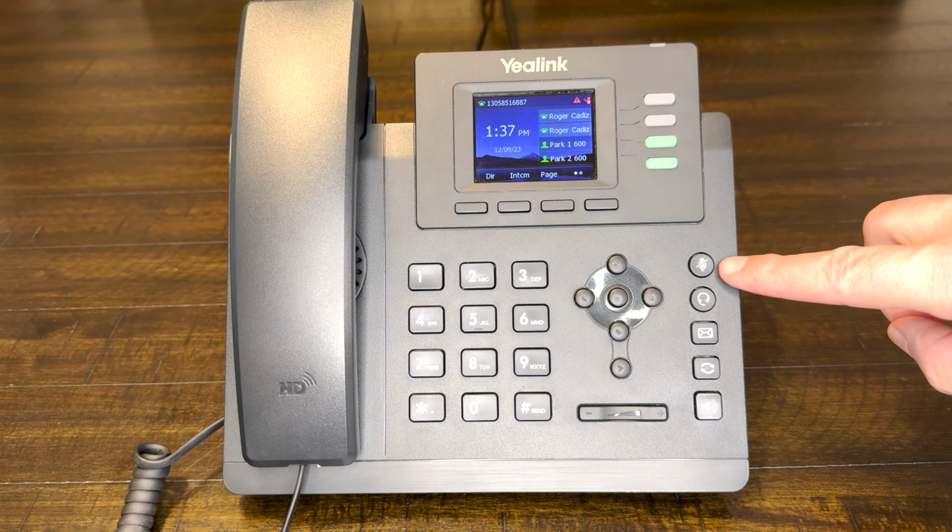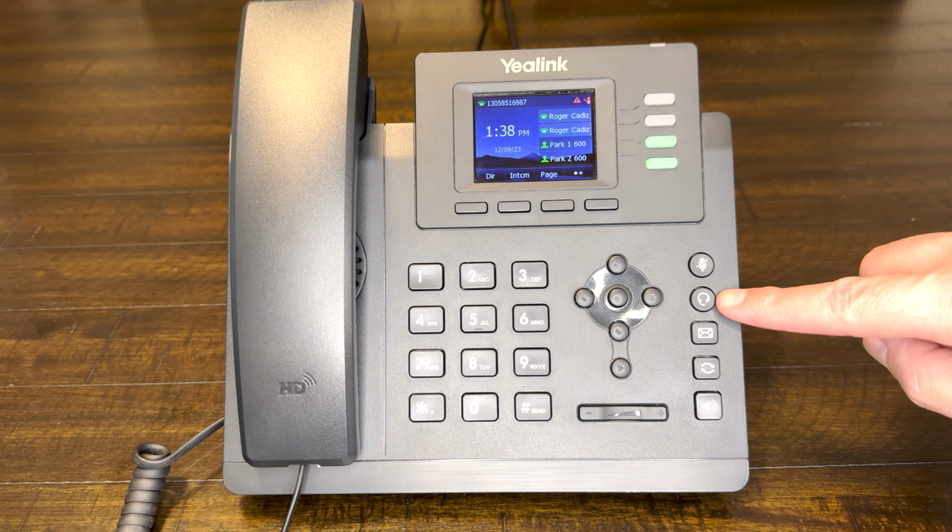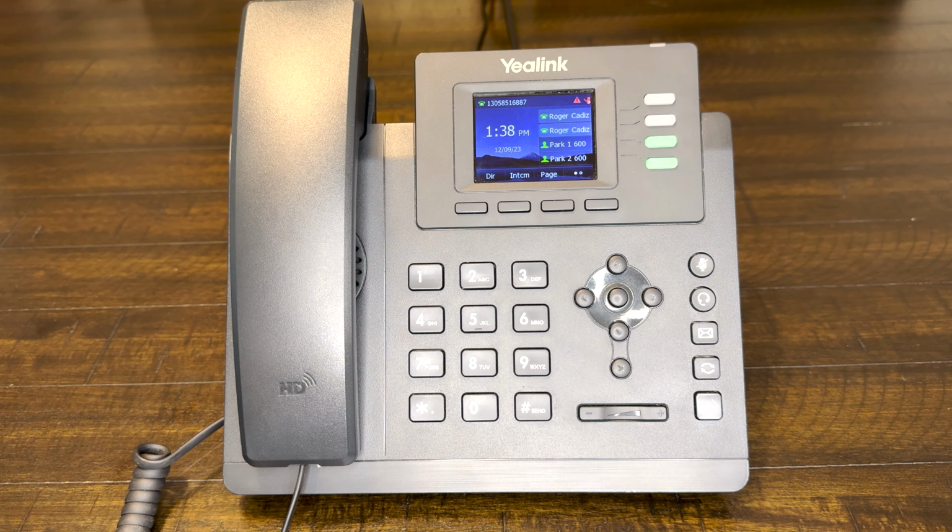This is your mute button. If you're on a call, you can just press it to mute the call. This is your headset button. If you have a headset, you can press it to get dial tone and make a call.